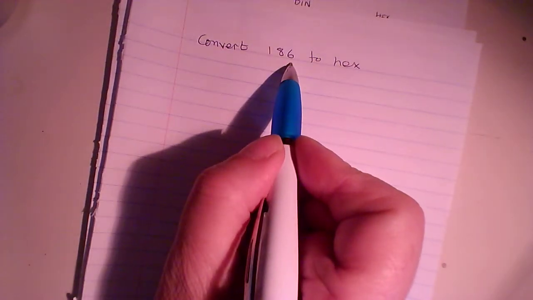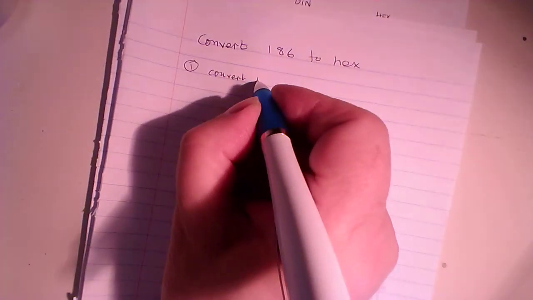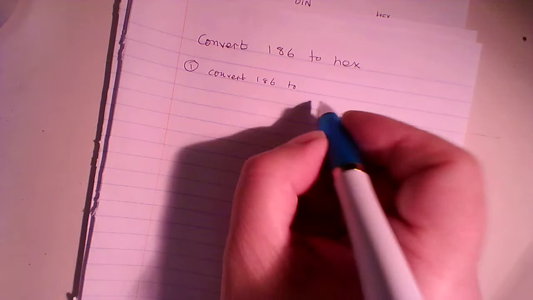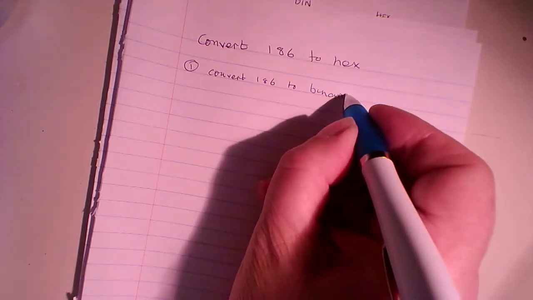So I'm going to have to first of all convert this number to binary, then to hexadecimal. So 1, convert 186 to binary. So let's check out that method.